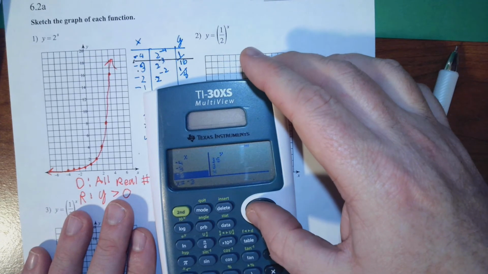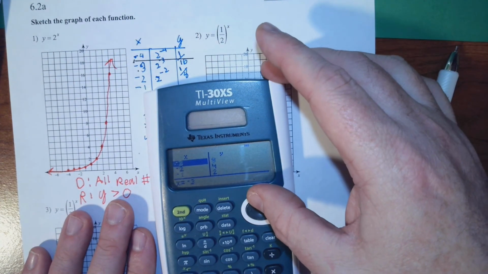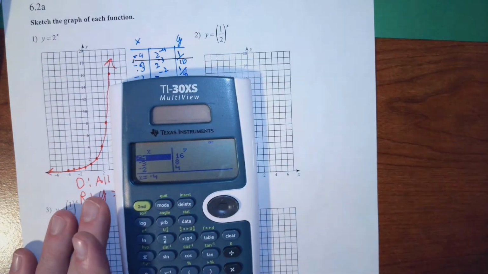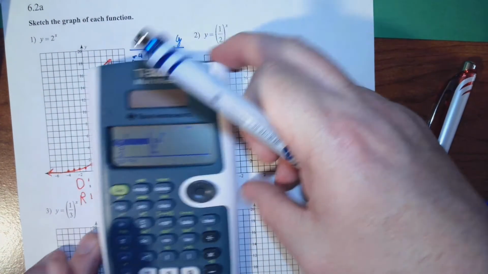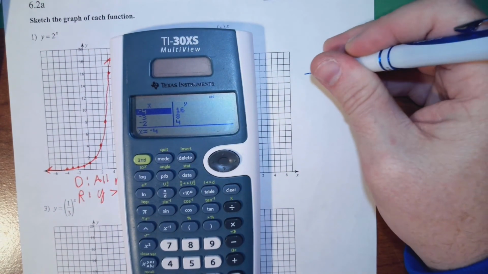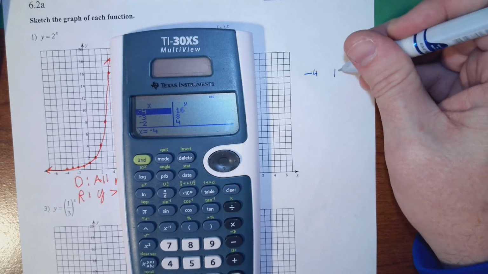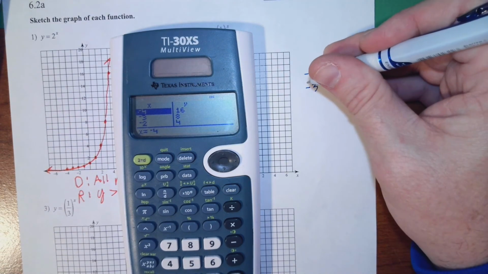So you basically want to use this. 0 is always a good one. So I'm going to go to negative 4. And so I'm going to have to write it down. That is a requirement of the class. And that way I know that you are doing what you're supposed to be doing. Negative 3, 8. But at least this is easier, right?